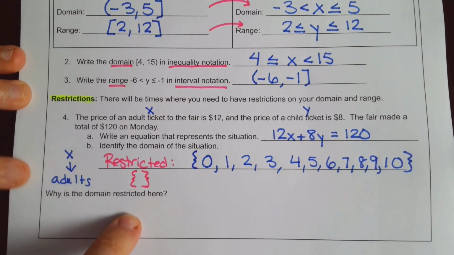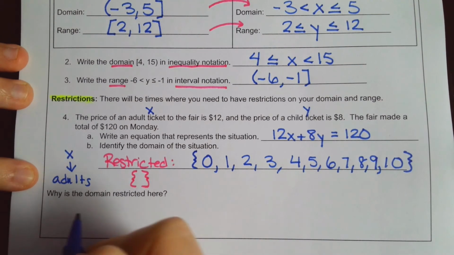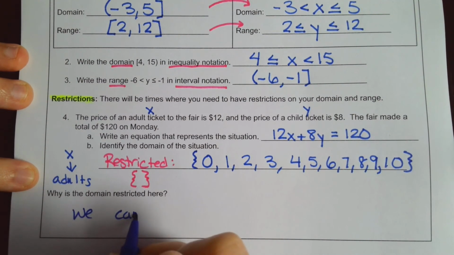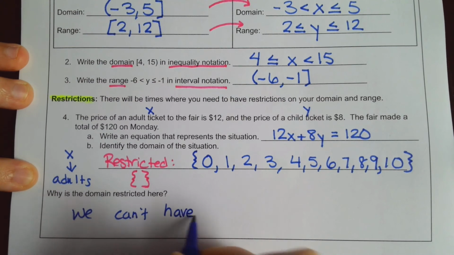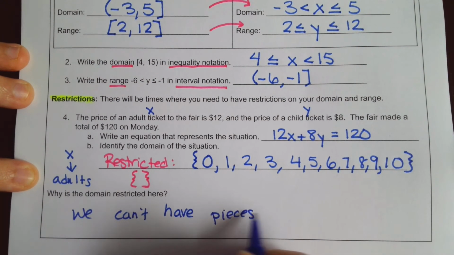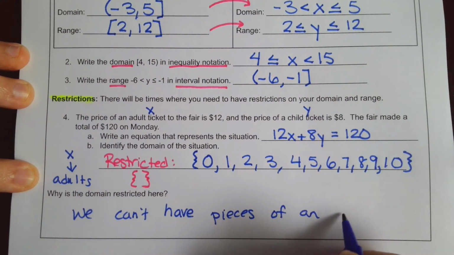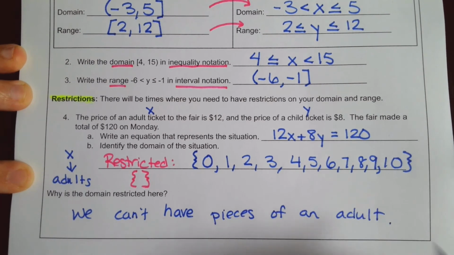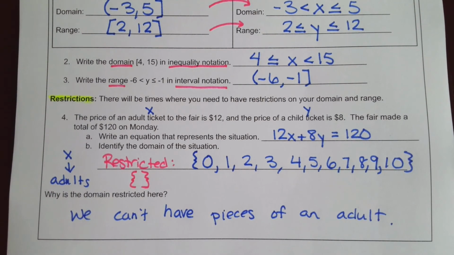So we ask ourselves, why is the domain restricted here? We can't have pieces of an adult. So just ask yourself, can you have a piece of this something? And there you go. Those are our notes for today.